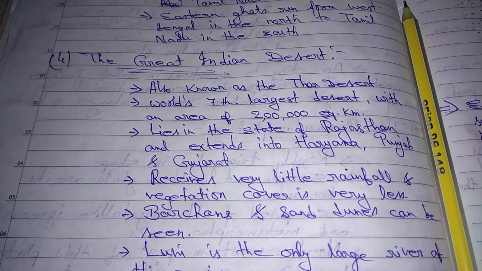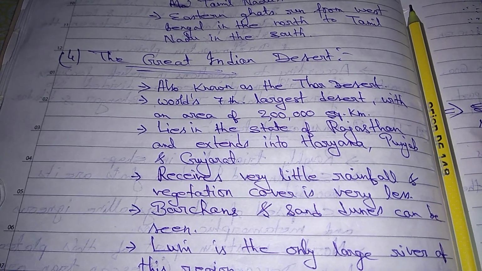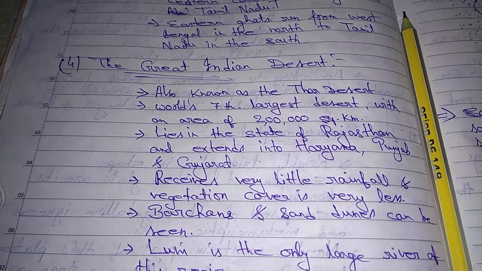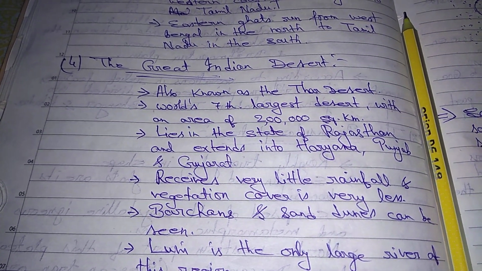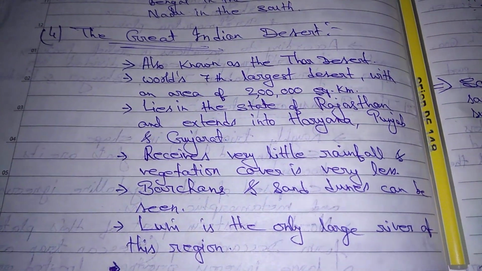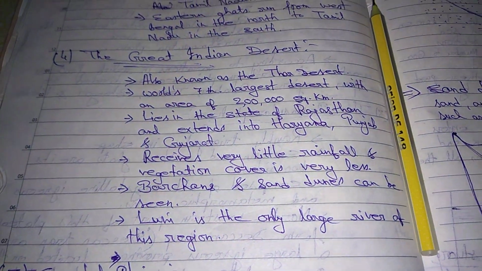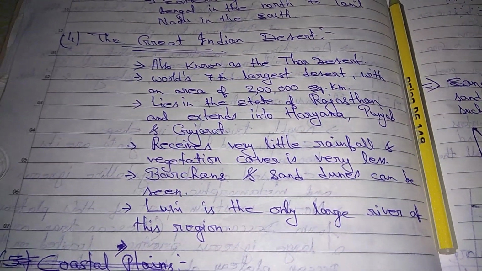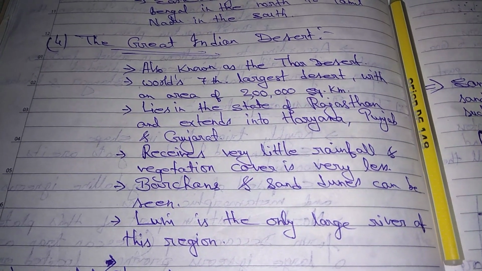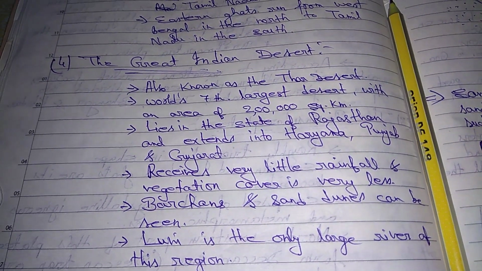Remember, it is the world's seventh largest desert, which covers an area of 2 lakh square kilometers. It lies mainly in the state of Rajasthan and extends up to Haryana, Punjab and Gujarat. It is an undulating sandy plain with sand dunes. Remember, the term undulating means roughly not the same everywhere, somewhere up, somewhere down. That is called undulating.